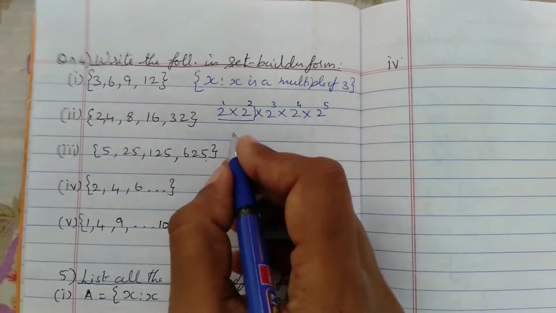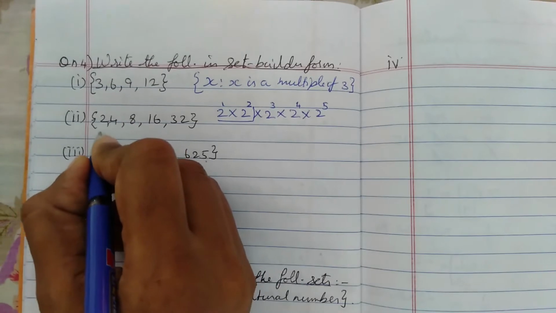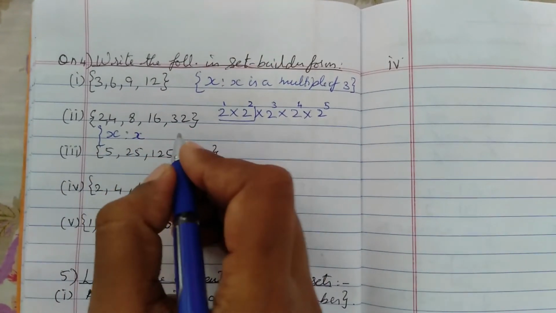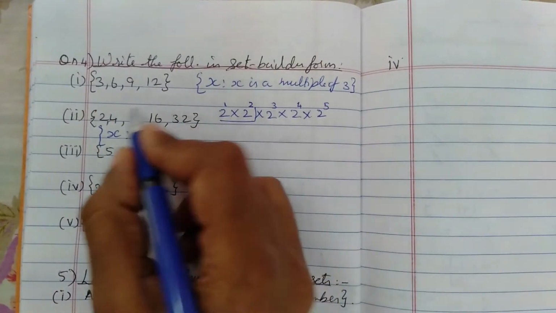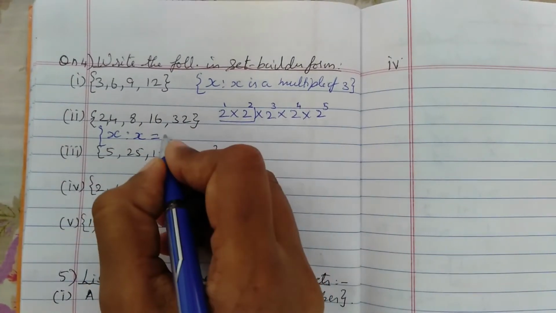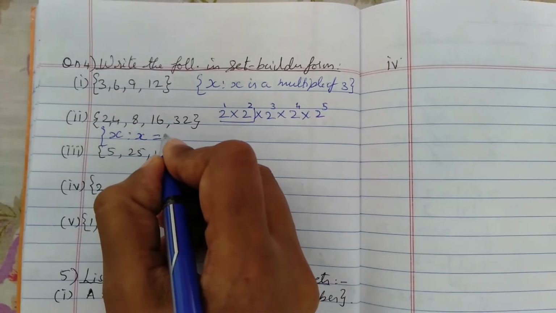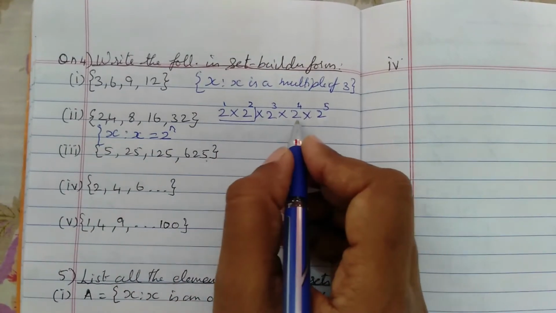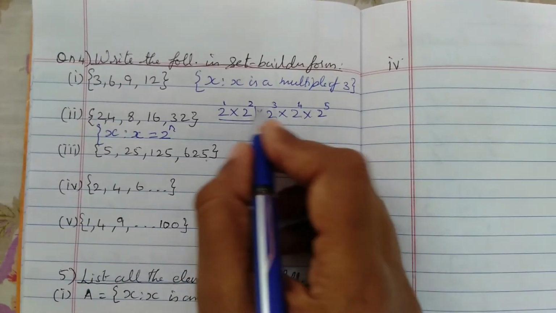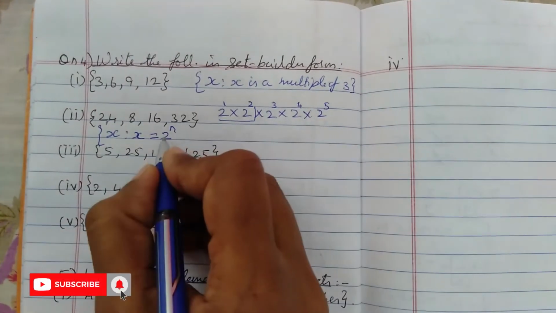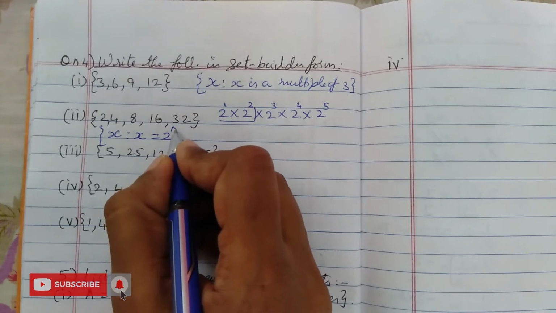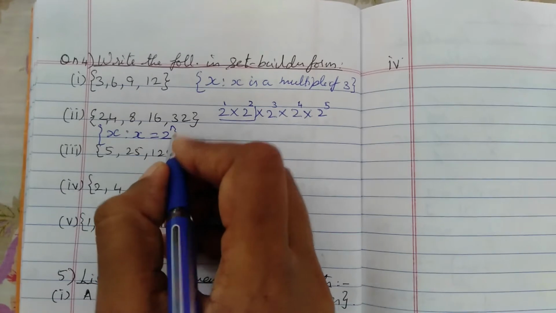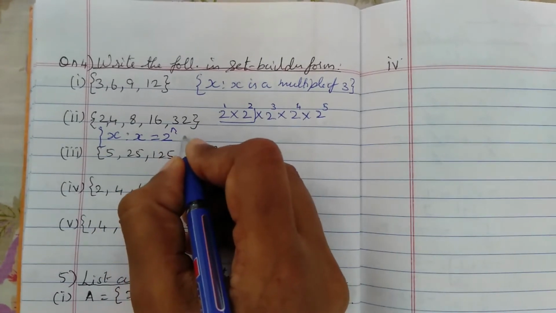Right? So then it means that open braces x such that x is equal to 2 to the power of n, because the base is the same for all but the powers are different. So you have to give the power the name n, and then you can write the base as 2, so that it is 2 to the power of n.